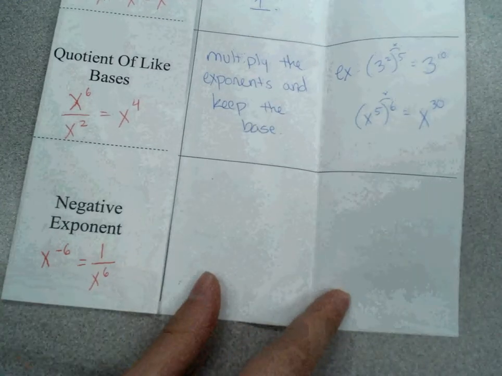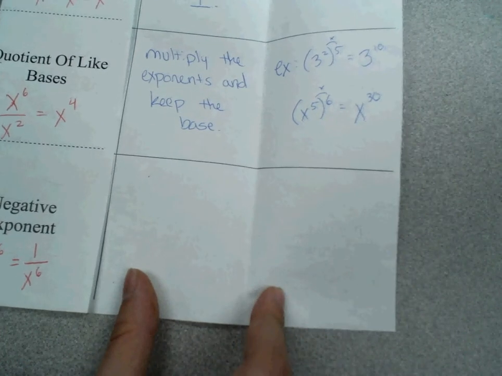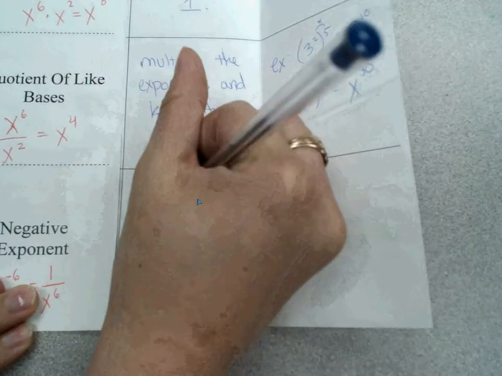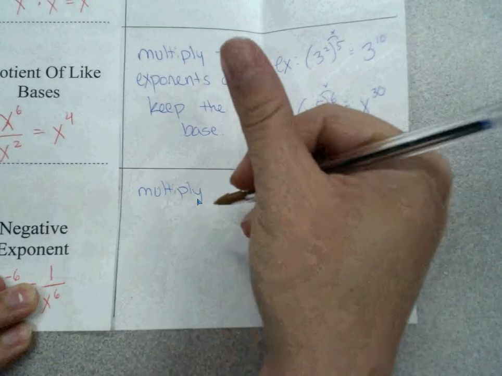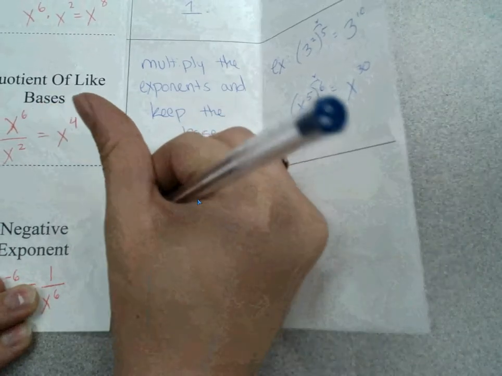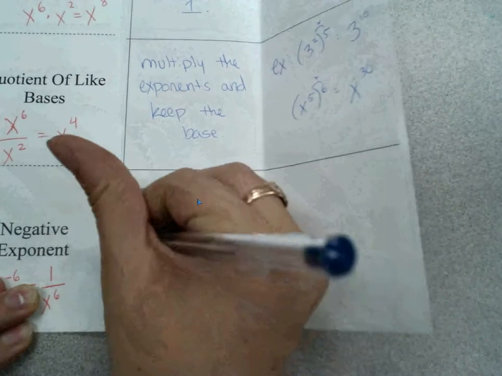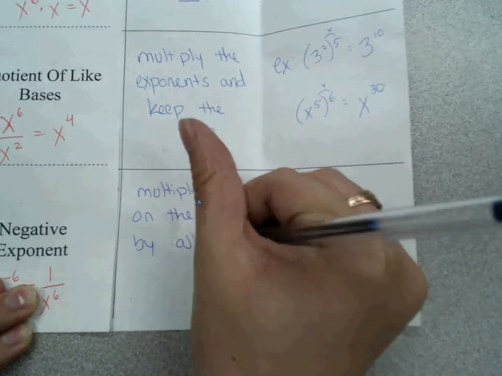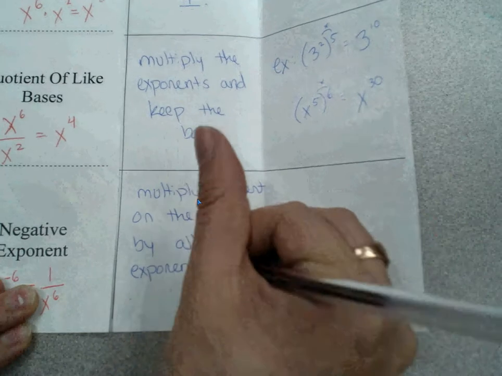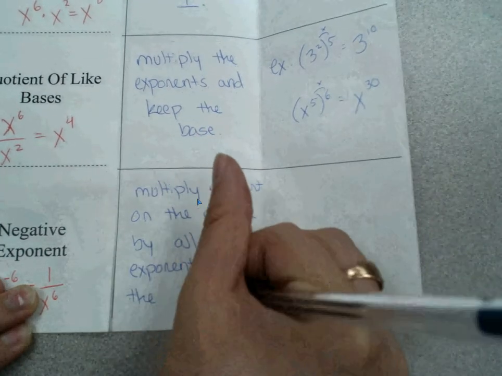Let's write the rule down on the inside. So on the inside, we're going to go ahead and put multiply the exponent on the outside by all the exponents on the inside. The exponents with different bases that are on the inside.